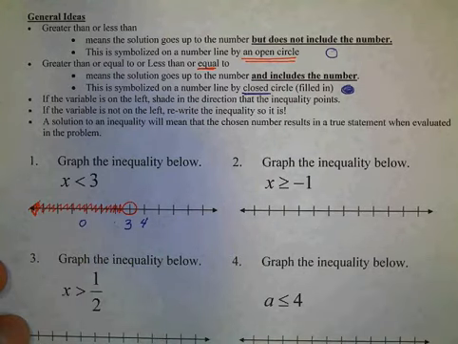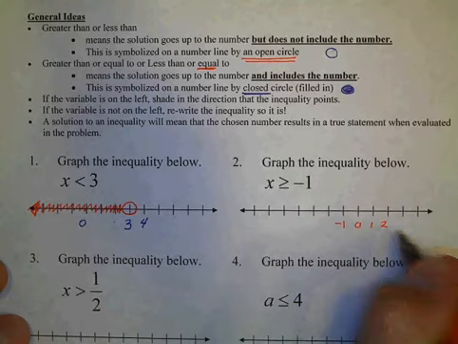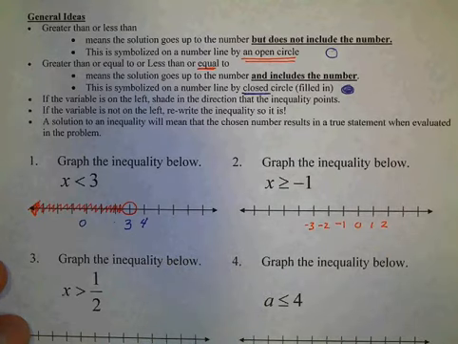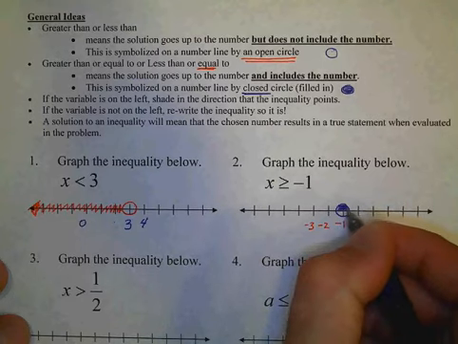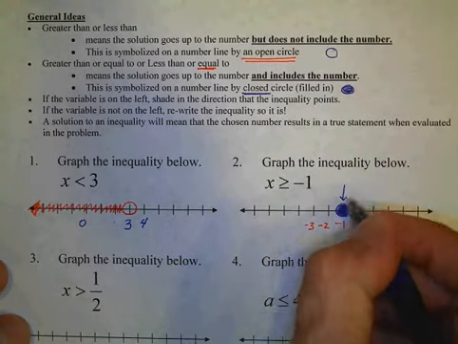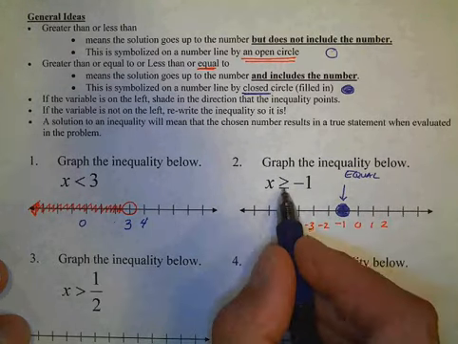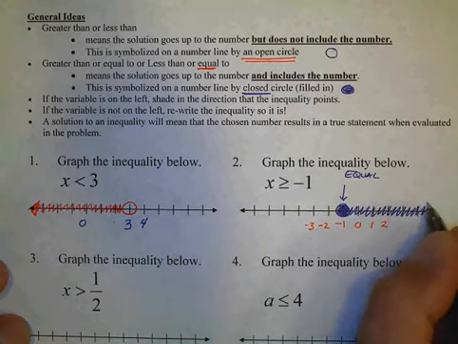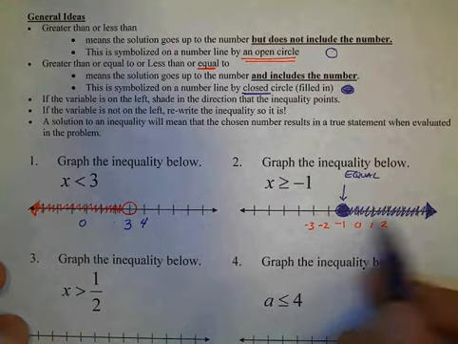Our second one, x is greater than or equal to negative 1. So I'm going to put negative 1 in the middle, 0, 1, and 2 on the right, and negative 2, negative 3 on the left. For this problem, I'm going to put a circle at negative 1, but I'm also going to fill it in because it's equal to. So it's a closed circle. And then, since it's pointing to the right, I'm going to shade everything to the right. Don't forget to put an arrow at the end of your shading. That signifies that there's more off the graph than we've actually shown on the graph.